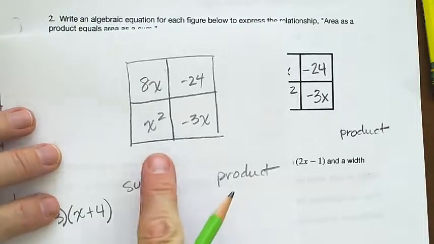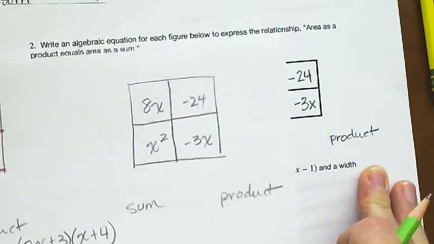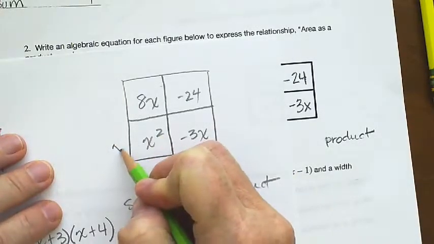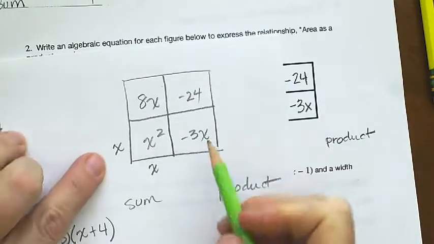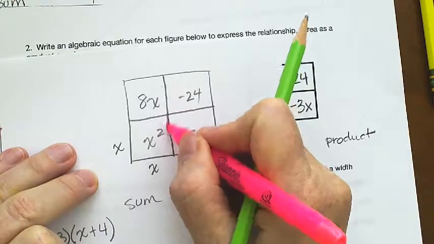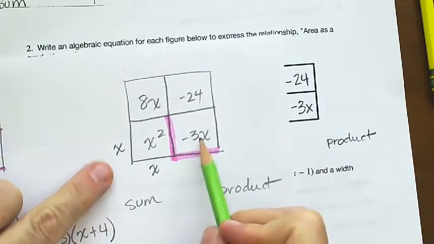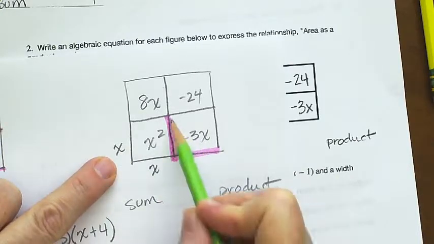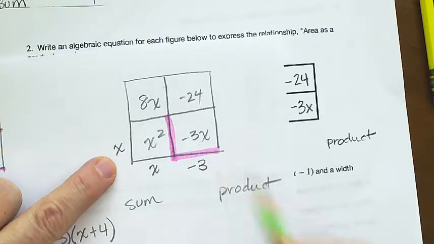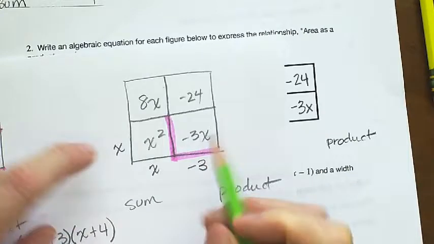Okay, for this problem, part B, we've got to figure out the length and the width. So we know the length and the width for x squared is just x and x. So now I'm going to look at negative 3x. I know that I'm multiplying the length and the width to get that area. Well, if this is negative 3x, x must be this length, so this must be negative 3, because negative 3 times x is negative 3x.